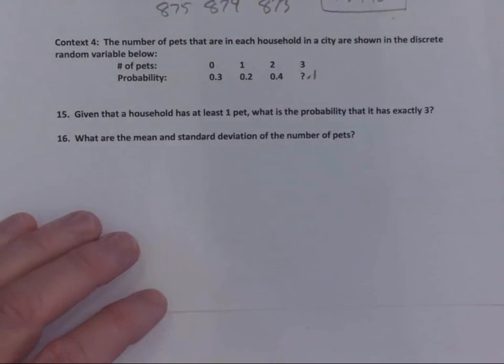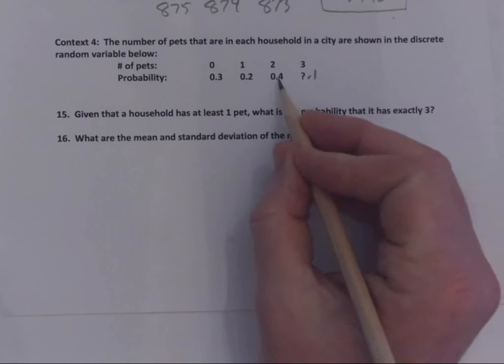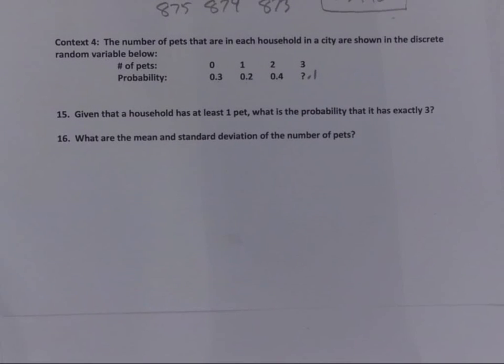Sometimes it'll ask you a really simple question. If you randomly select a household, what's the probability that it has 2 pets? That's just 40%. Or what's the probability it has at least 2? That would be 0.4 plus 0.1, which is 0.5. I didn't include any of those in the examples here.